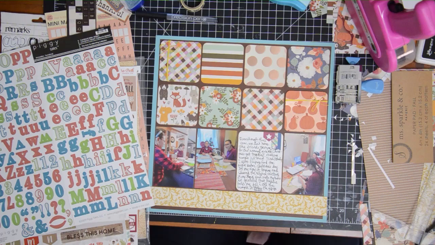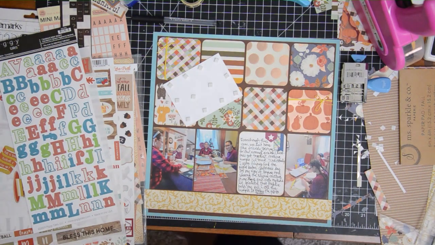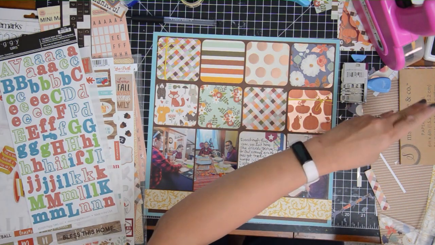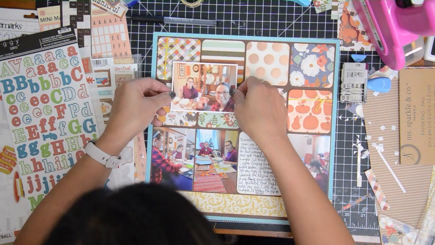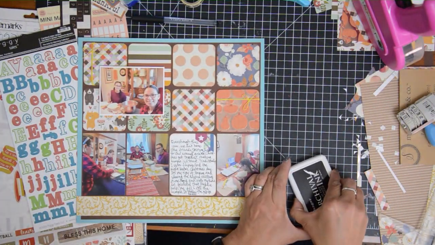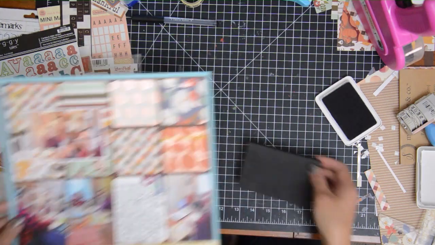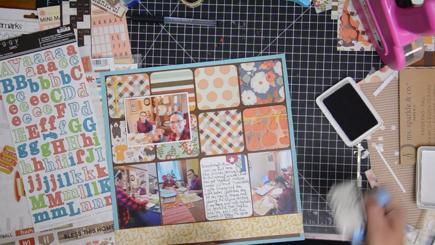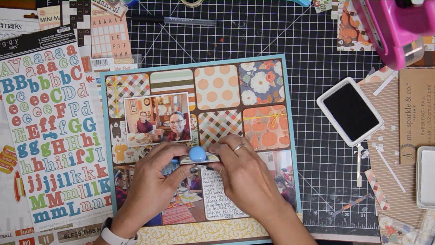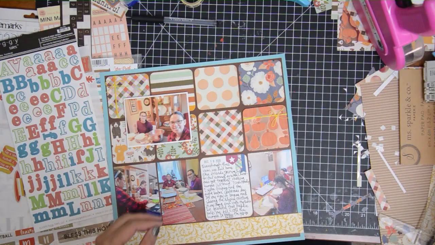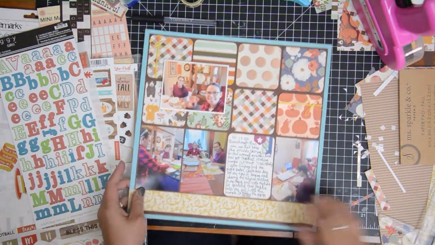Okay, so now I have peeled off all of that tiny foam stickers onto that photo, and that's gonna go there, and then I'm also going to stamp my date. This is something that I have been trying to be consistent with and create a habit of, adding the date to my layouts because it helps me a lot when I am starting to put them away.